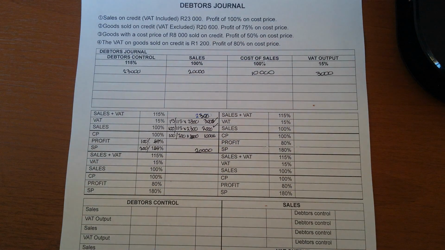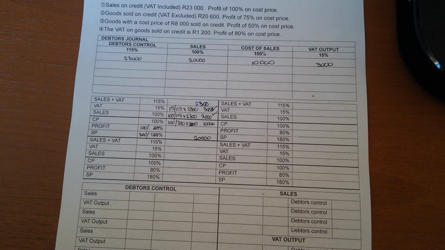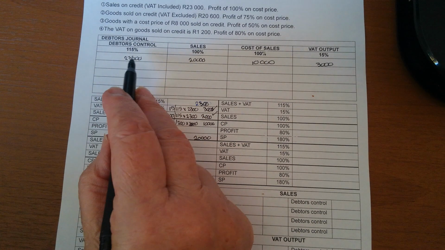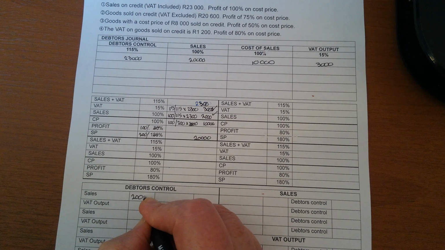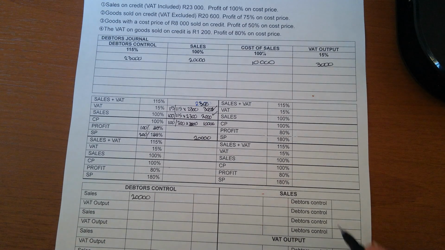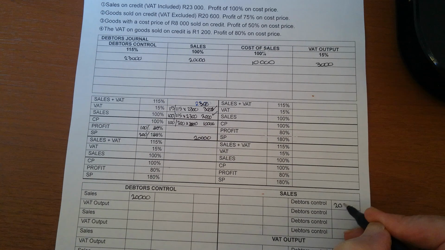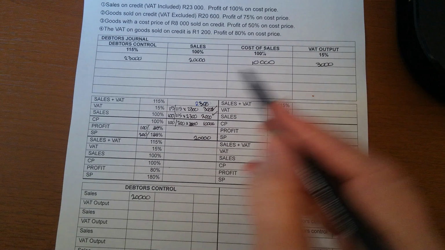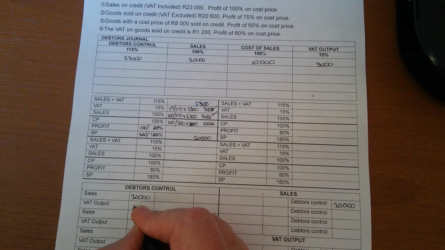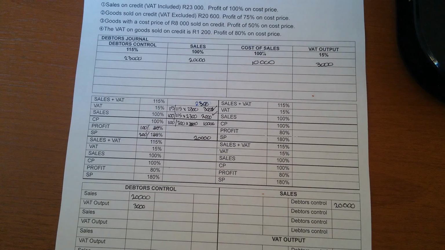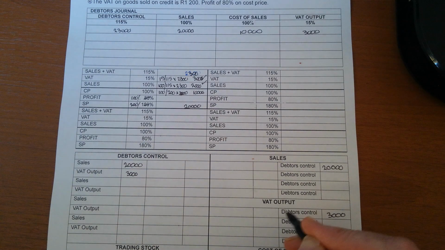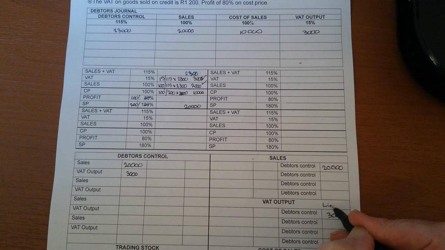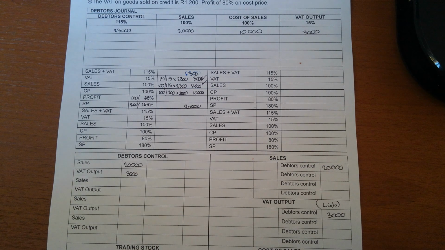Okay, so if we have to transfer this to the ledger, it means that I have to increase my debtor with 23,000, but I will show that the sales included in that figure is 20,000, and I will credit my sales account with 20,000. Then the VAT in this is 3,000, and I will transfer it to VAT output 3,000 to complete my double entry. So VAT output is a liability to me because I've sold goods, I collected VAT on behalf of SARS, so I owe the money to SARS.